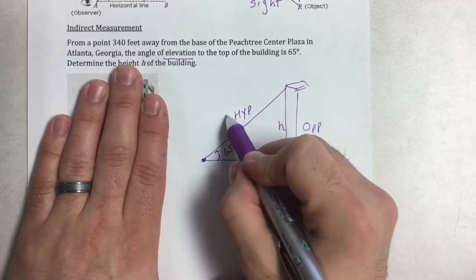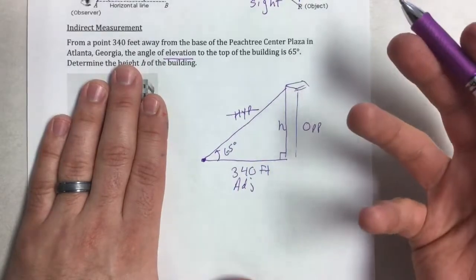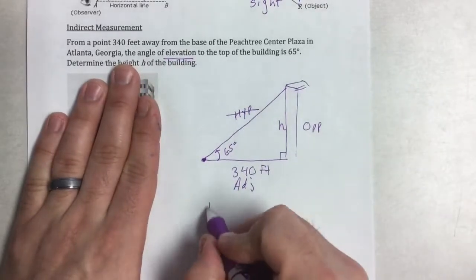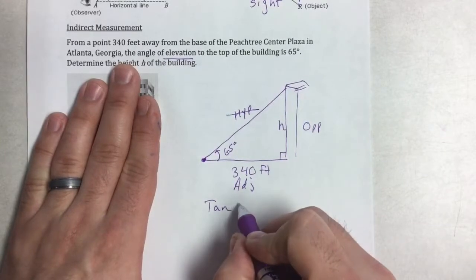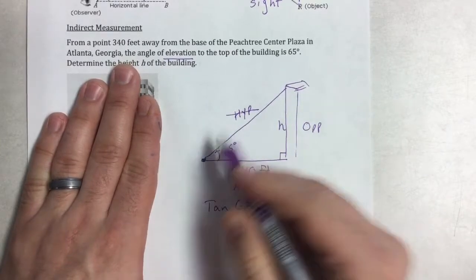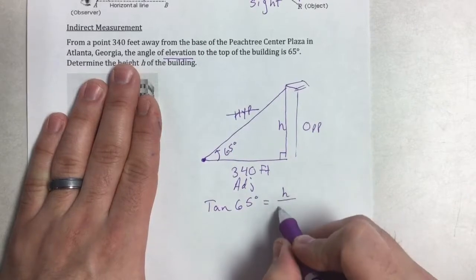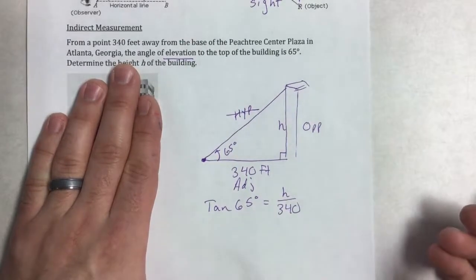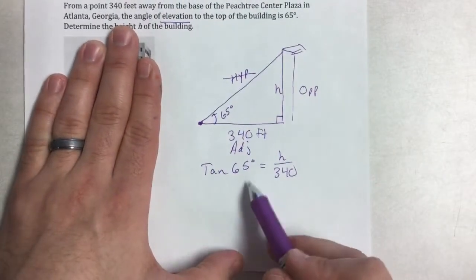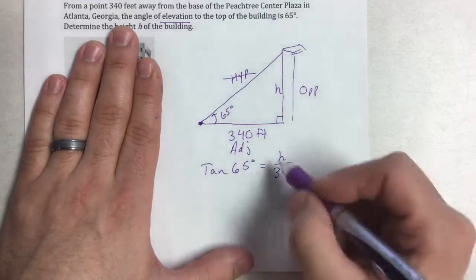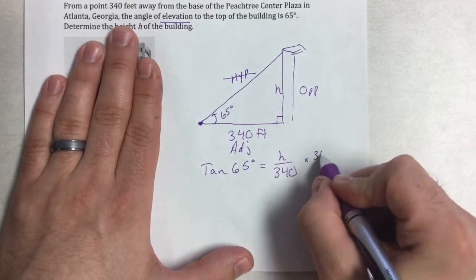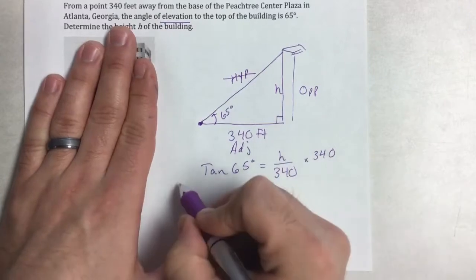Not needing the hypotenuse, we have opposite and adjacent. That would be tangent. So tangent of 65 degrees will equal our opposite h divided by 340. There are two ways of solving this, two methods of thinking. I'm going to choose to multiply by 340.